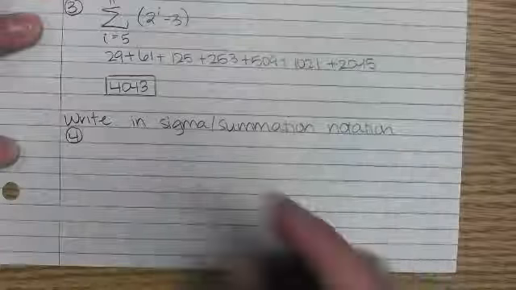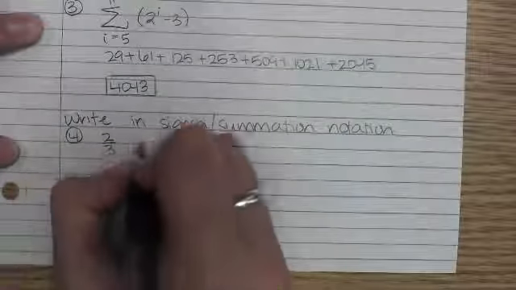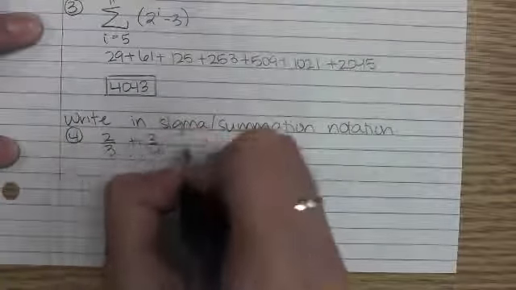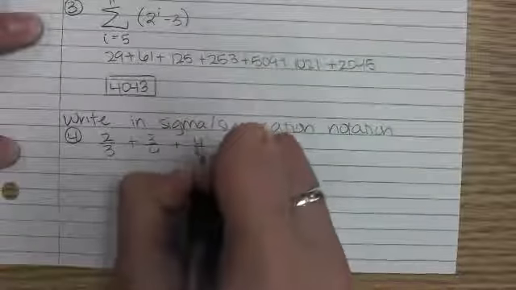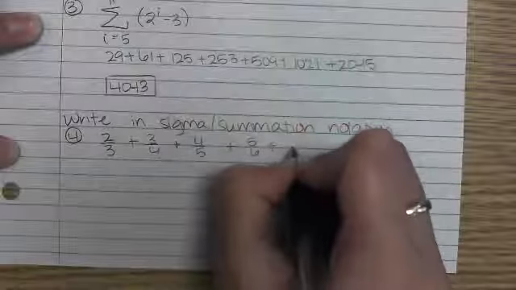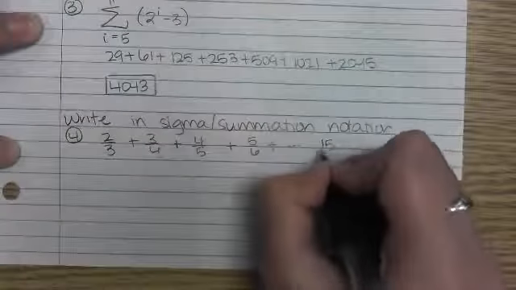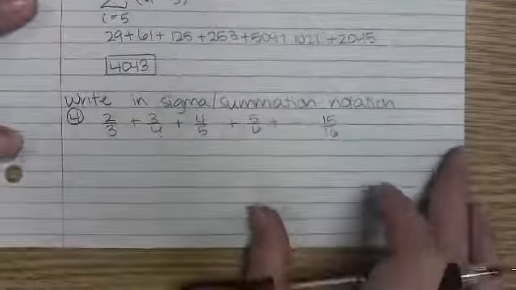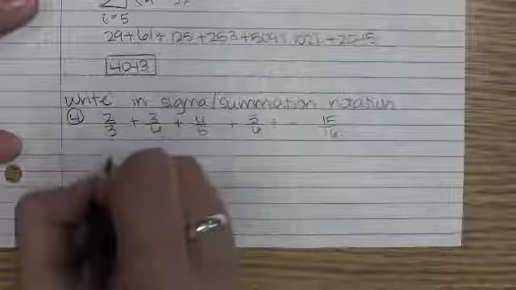So let's say I gave you the pattern and I said 2/3 plus 3/4 plus 4/5 plus 5/6 plus, and let's say I wanted you to write the sigma notation for it.